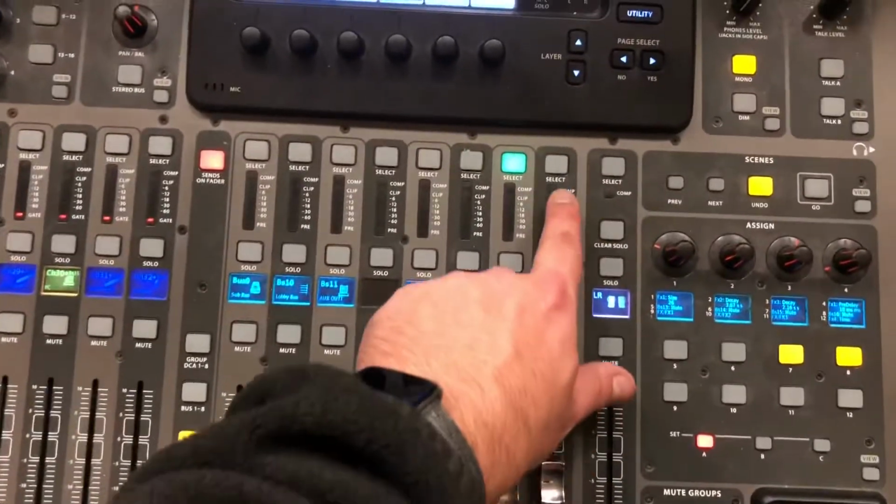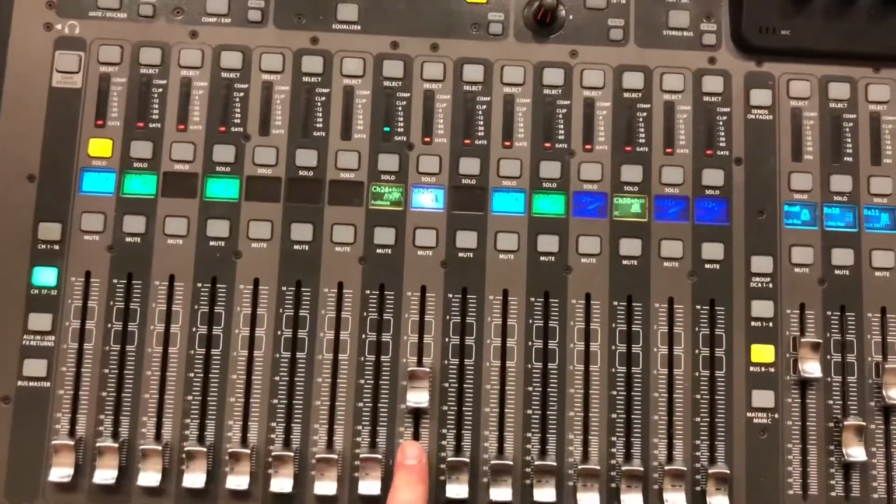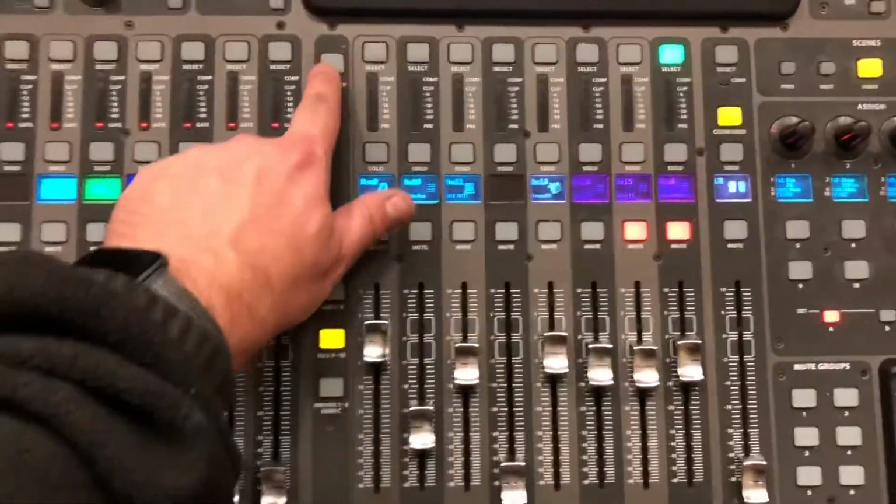Let's go to the last effect. Again, selecting that one, coming over here, we only have Chrissy's voice coming into that effect. So we're gonna turn off sends on fader.